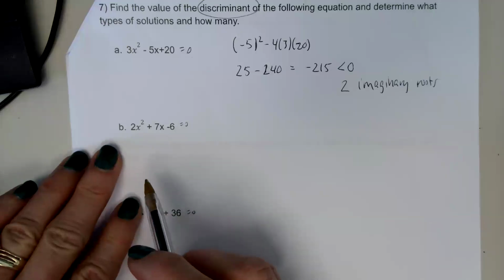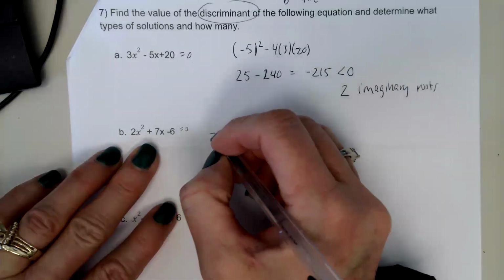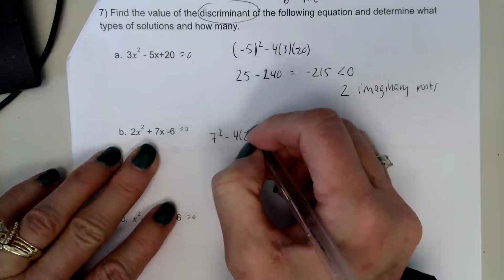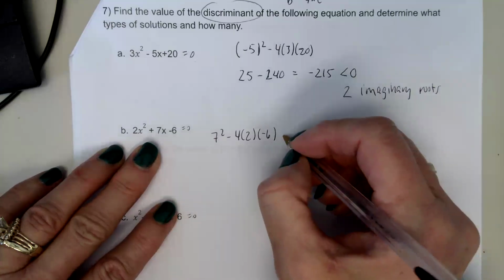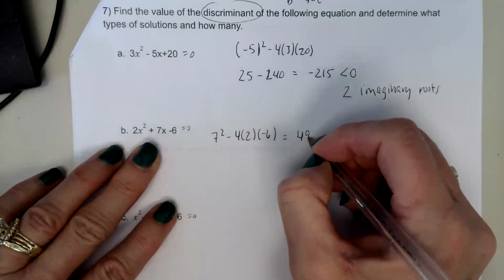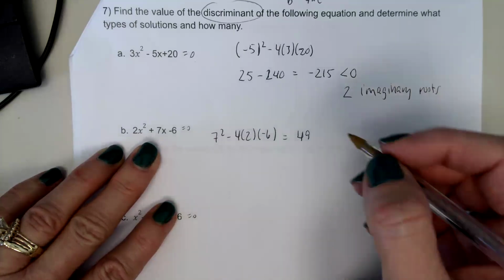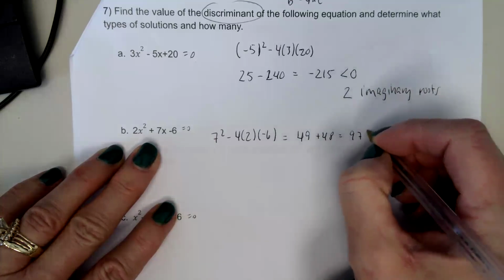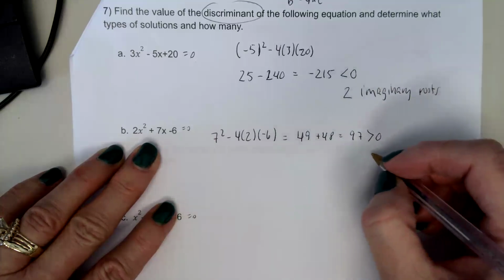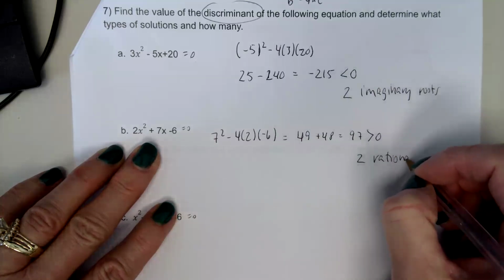Letter B. Let's do the same. So b squared is 7 squared minus 4 times a times c. And we get 49. Because this is a negative times a negative, it's going to be a positive. So you already know that you're adding 48, which is 97, and that's greater than 0. That means we're going to have 2 rational roots.